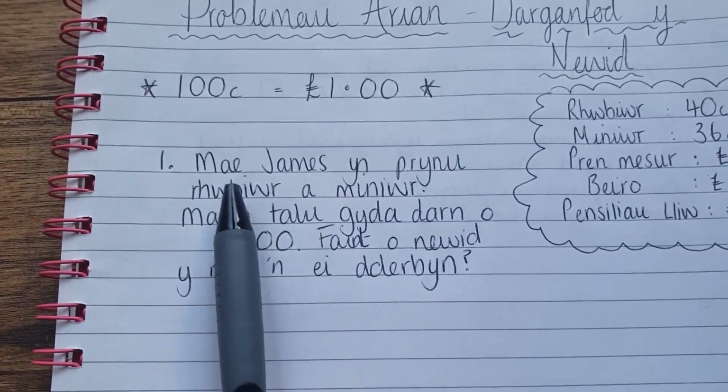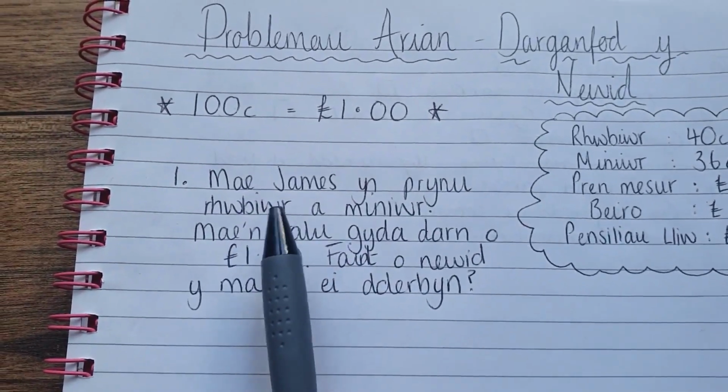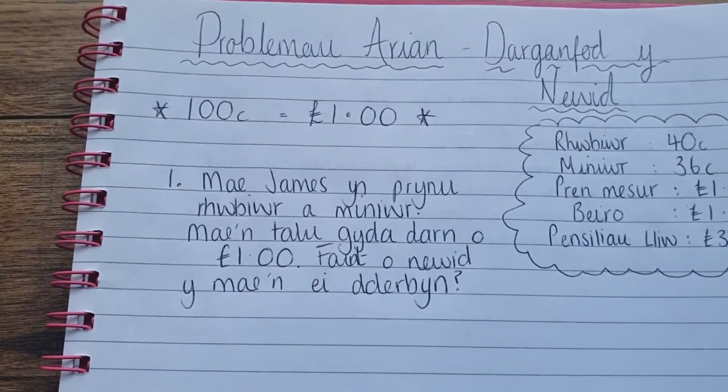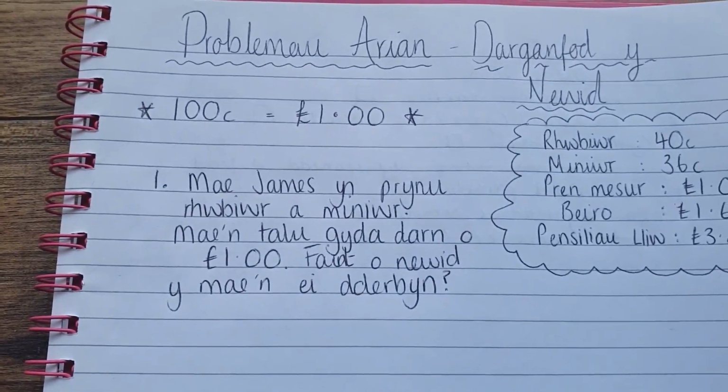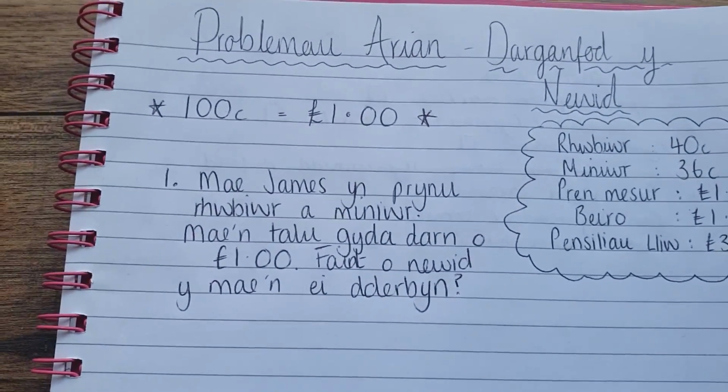So that translates directly to James buys a rubber and a sharpener. He pays with a £1 piece. How much change does he receive?